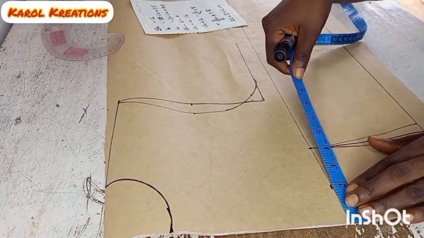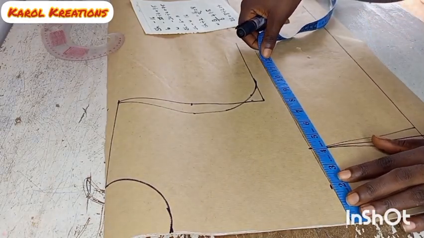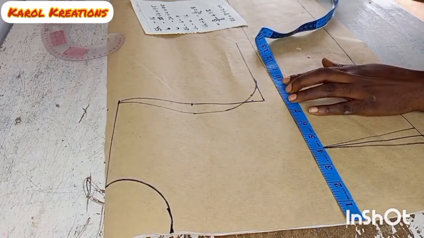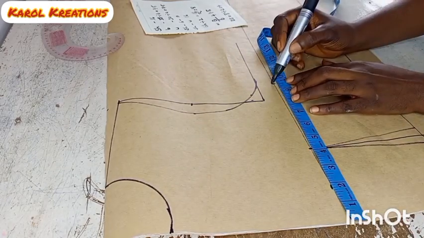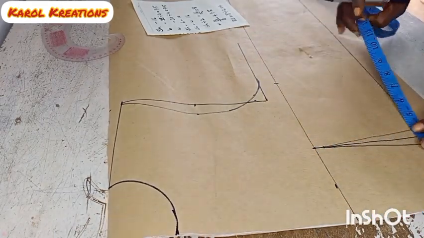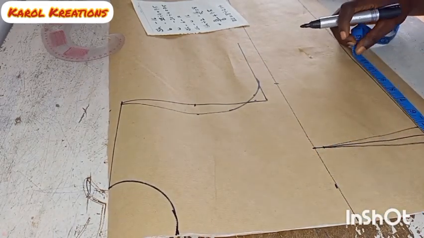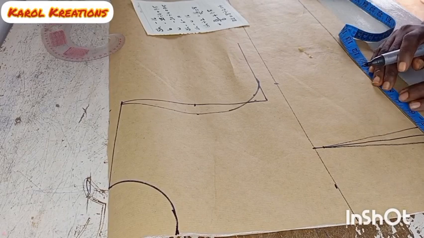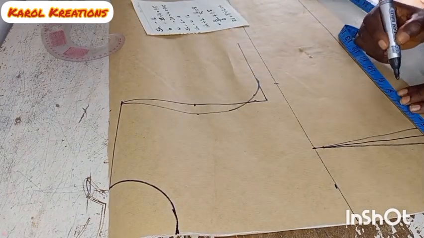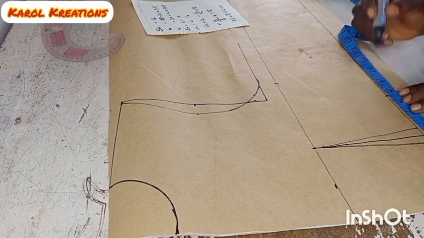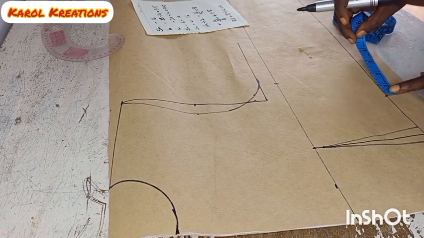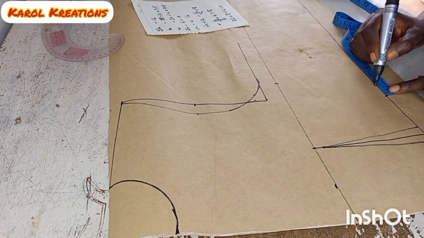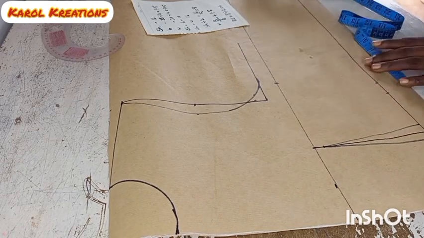So we place our bust measurement on the bust line and we mark where it ends. Whatever your measurement is, divide it by 4 and you mark. For the waist measurement, we also divide by 4 and we mark. But take note, we are going to replace the dart. We took in 1 inch in total for the dart.